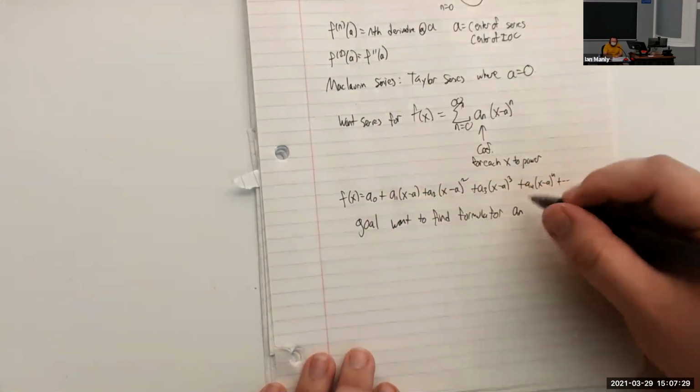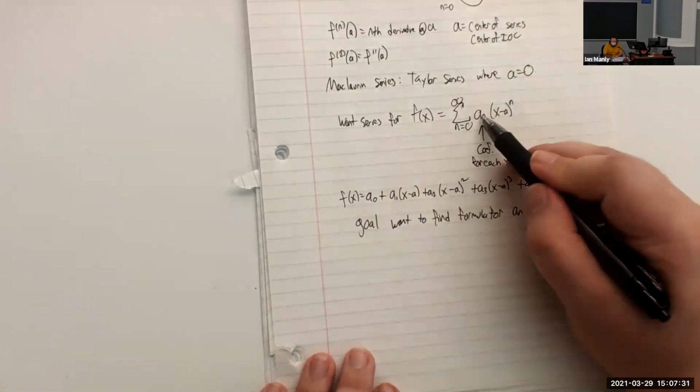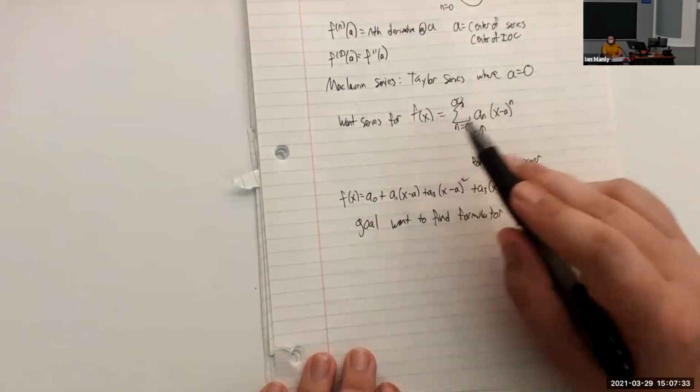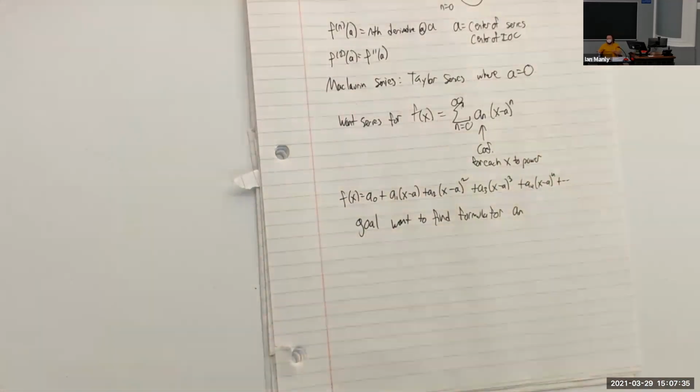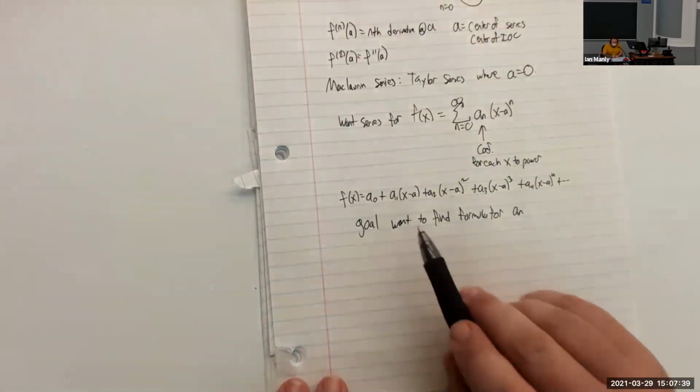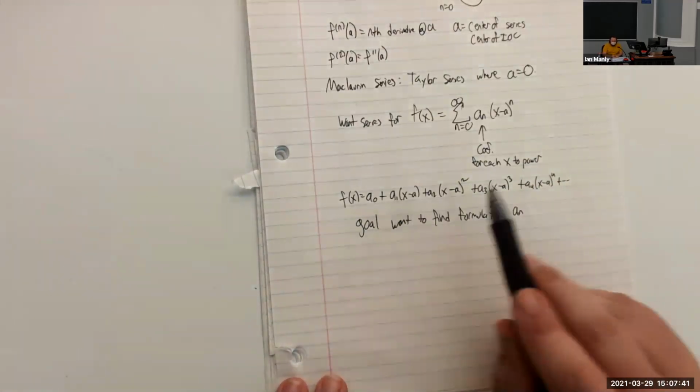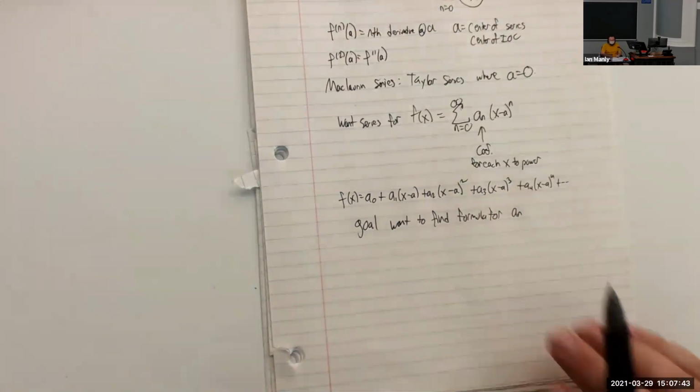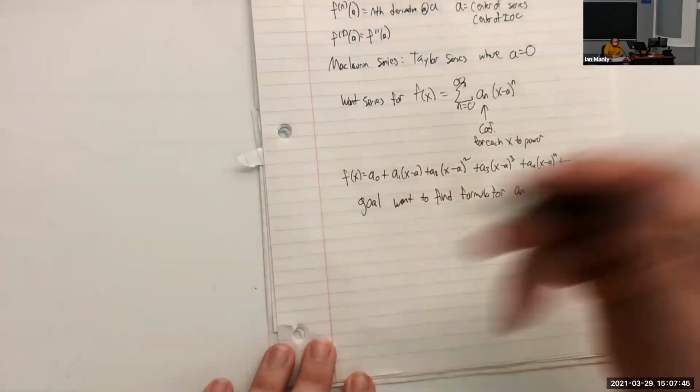Because if I find a nice formula for an, I could just stick that in here, and then I have a series for any function that I want, which is nice because we saw the things we can do with series so far. Okay, so how am I supposed to figure out what a0, a1, a2, a3, a4 are? How do I know what all of these numbers are, all these coefficients?